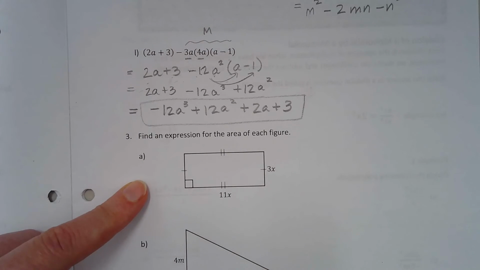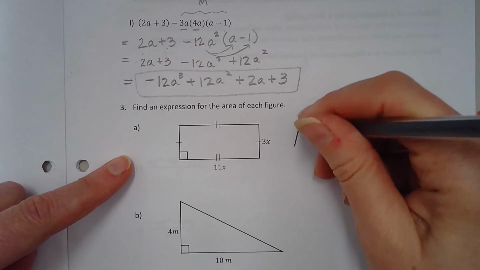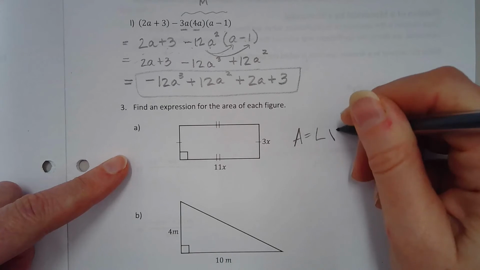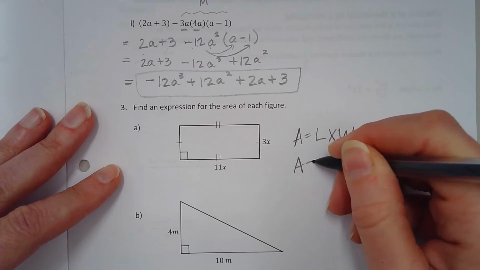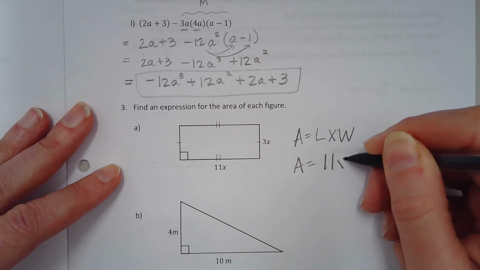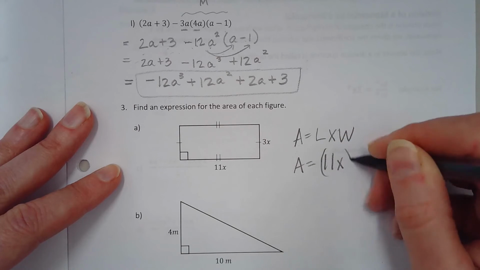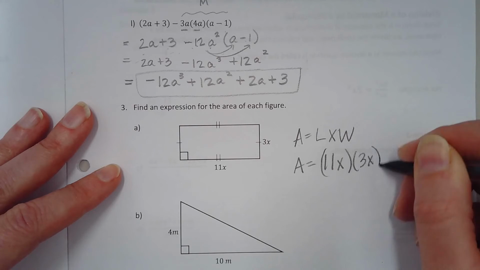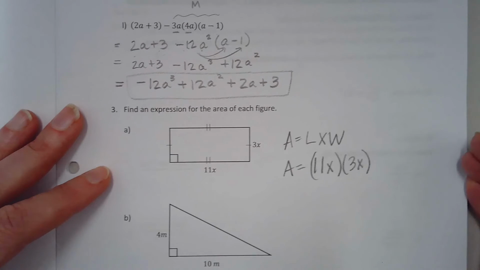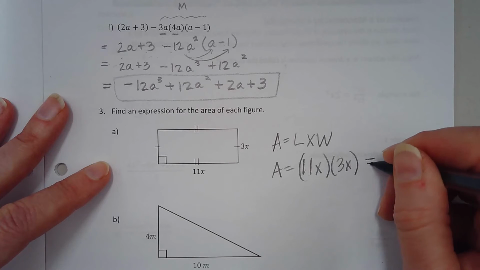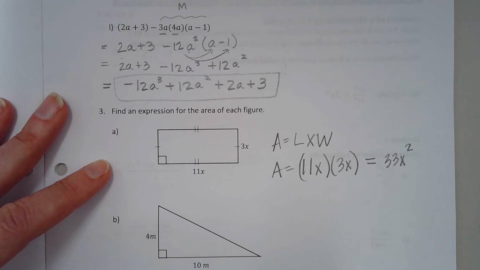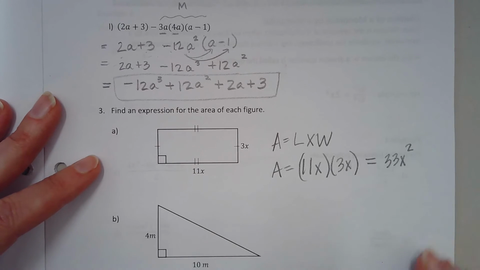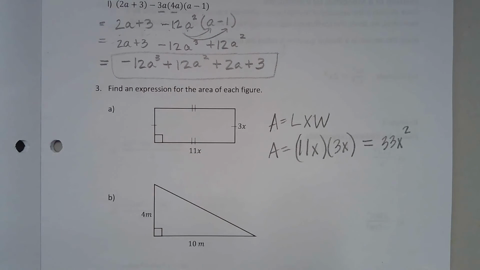How do I find the area of a rectangle? Length times width. So if it says find an expression, the most you can do is say it's 11x times 3x. And what would that simplify to? 33x squared. So that would be the expression for the area of that figure.